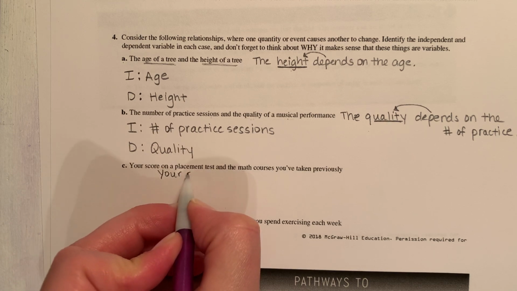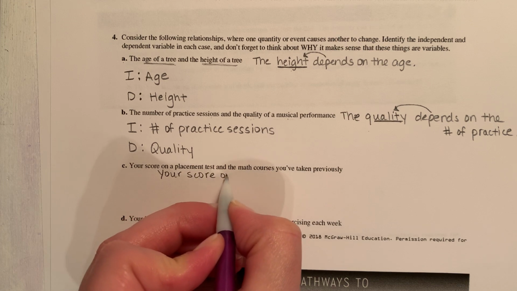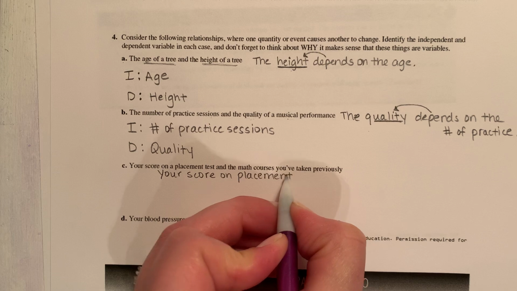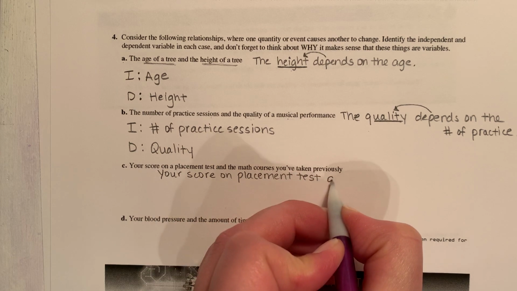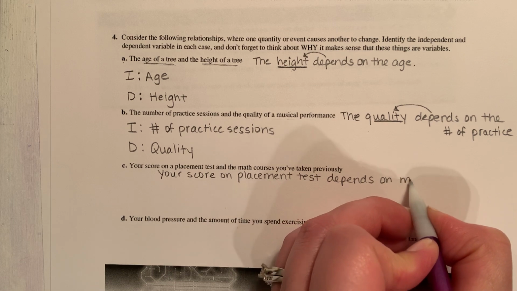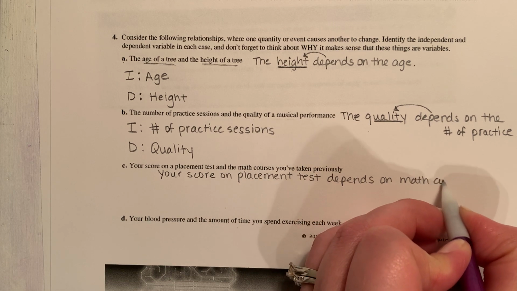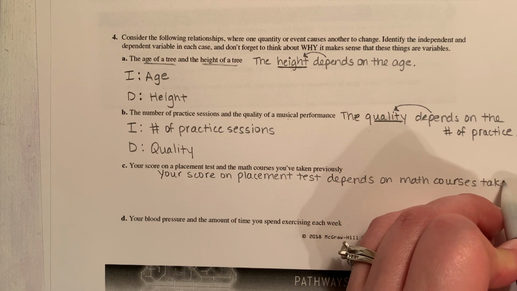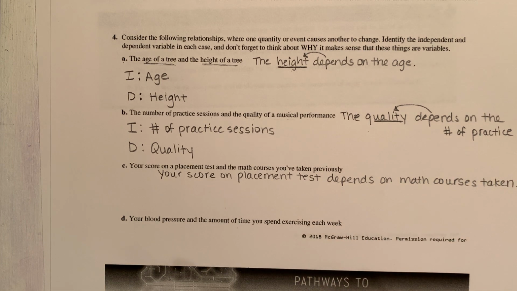Your score on a placement test depends on math courses taken. That's the correct way to say it.